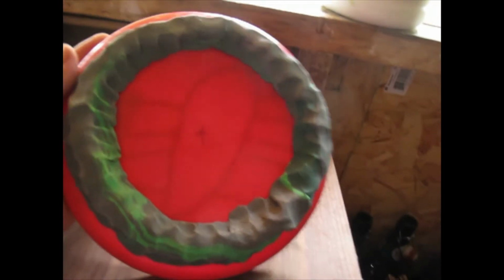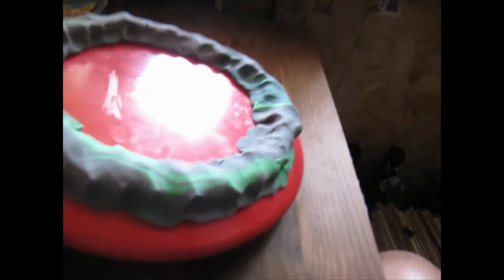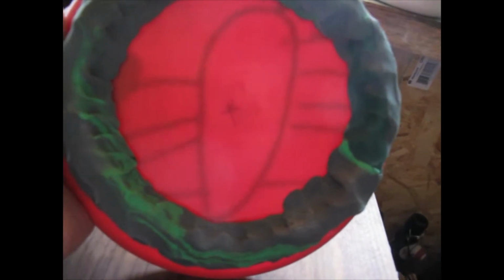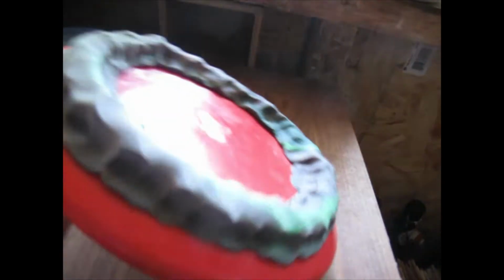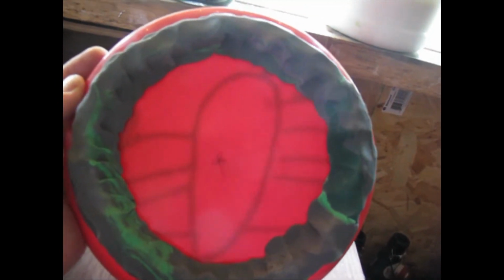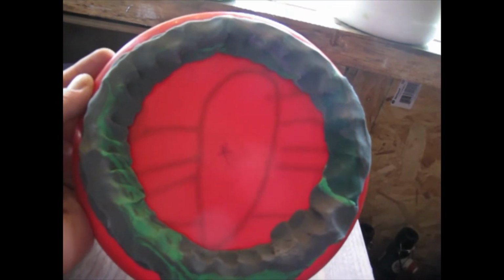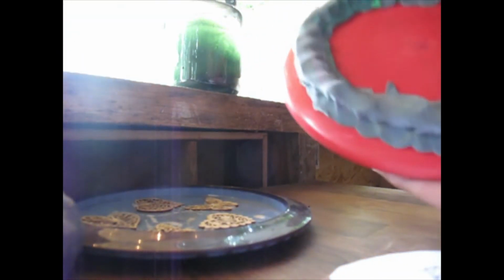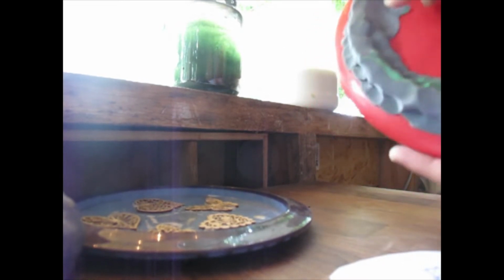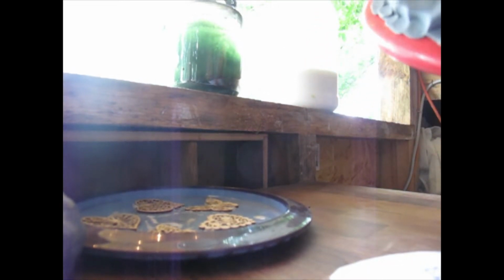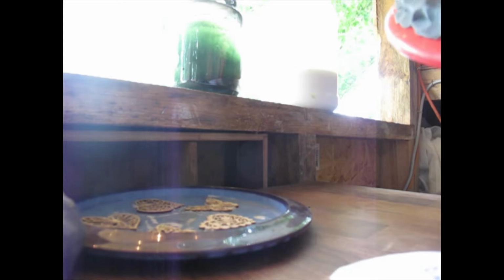So I've gone around once now on both ends. This is not done. I have to go around again and seal off that little lip there to really seal up the well. And the way we do this is we really just smear the edge.